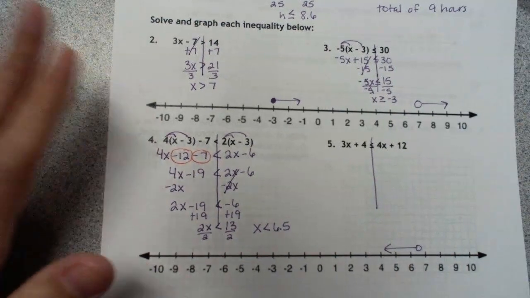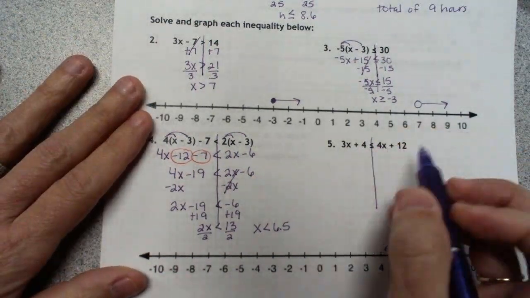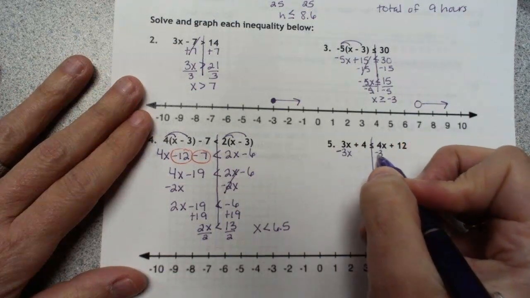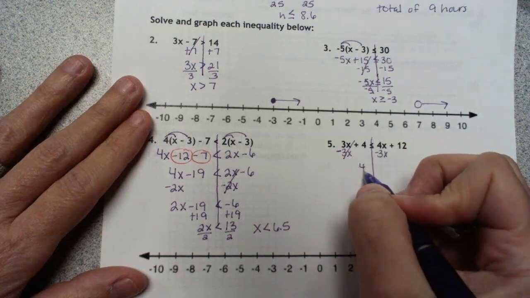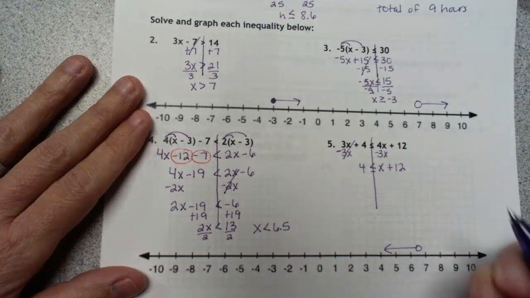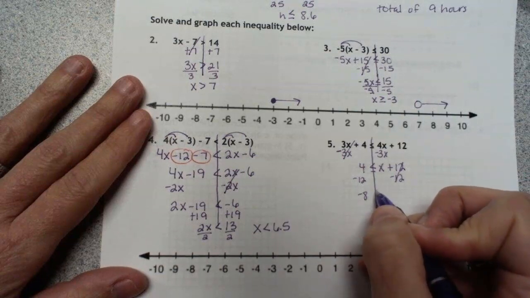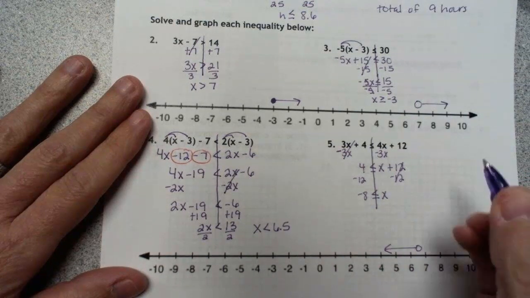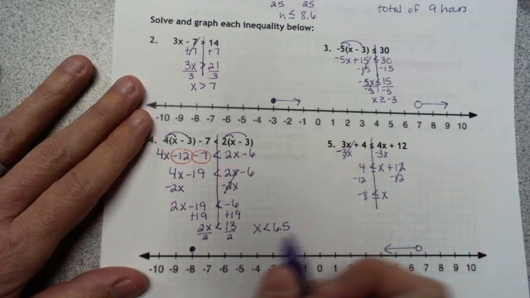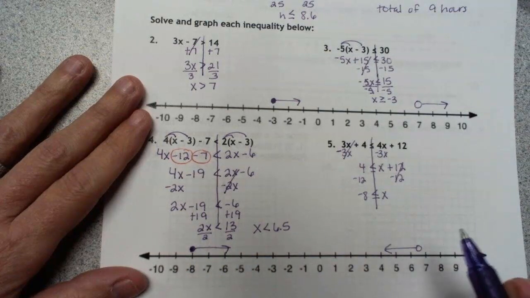So the first way is the way that I would do it, which is to subtract the smaller, get rid of the smaller. So the smaller x is 3. So I would subtract 3x from both sides. Those cancel. So 4 is less than or equal to x plus 12. And I want to get x by itself, so I'm just going to subtract 12. So that's negative 8. So that's going to be a closed circle at negative 8. And it's pointing to the number, so you shade to the right. So if it was pointing to the letter, you'd shade to the left.